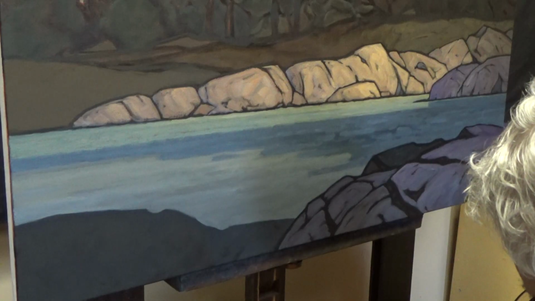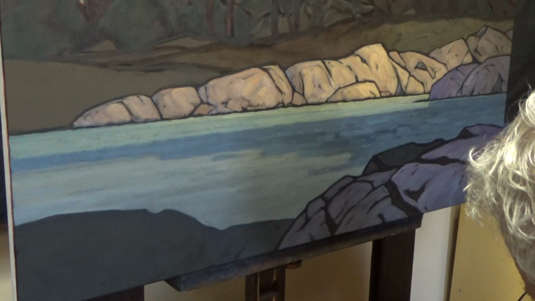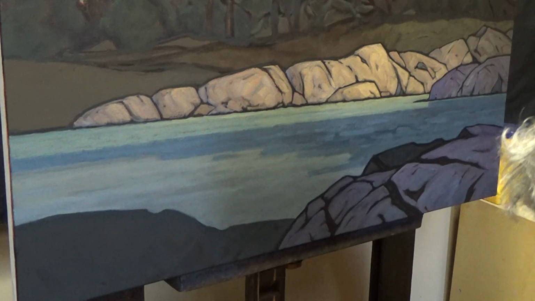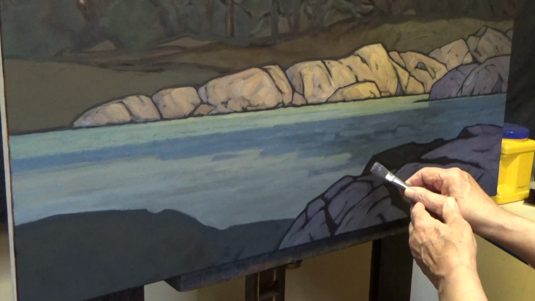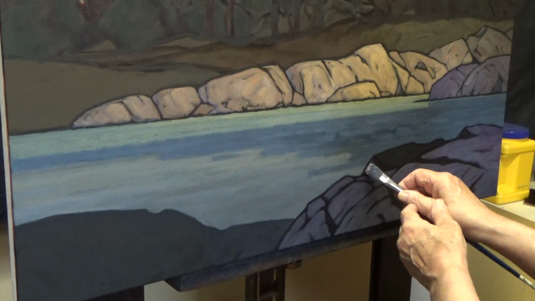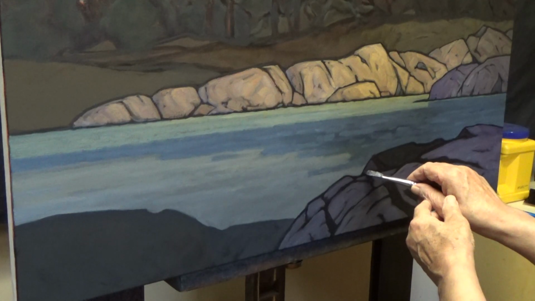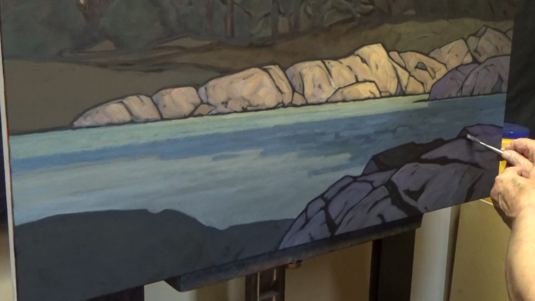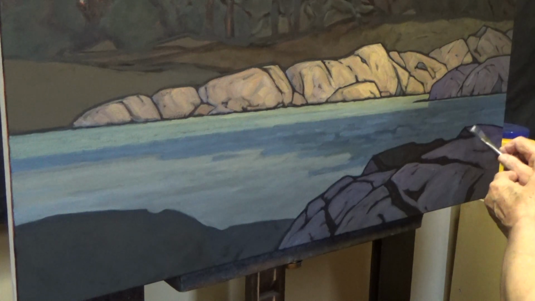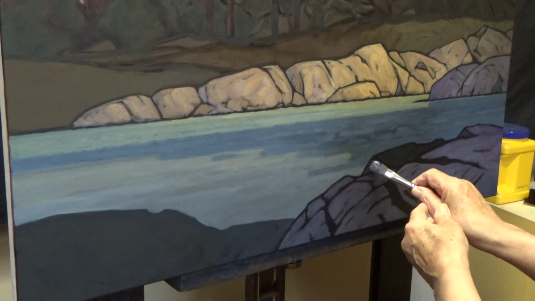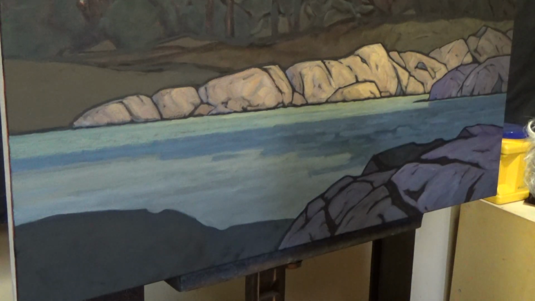let's go a bit darker again. This really isn't catching any light, nor is this one over here. Okay, now we'll bring it up a notch.